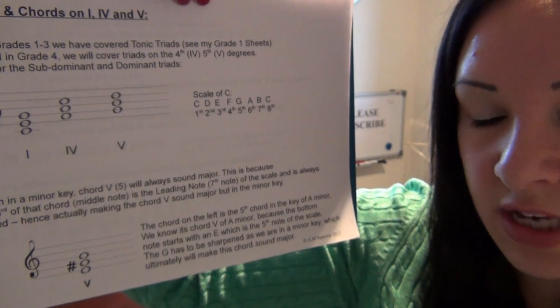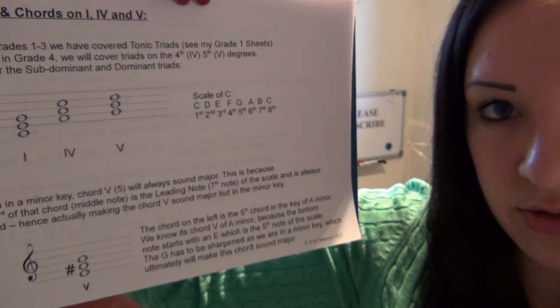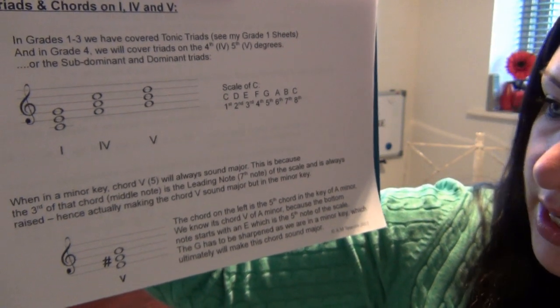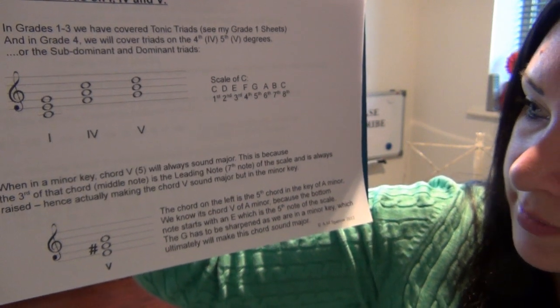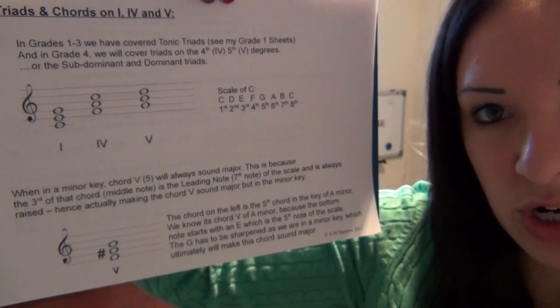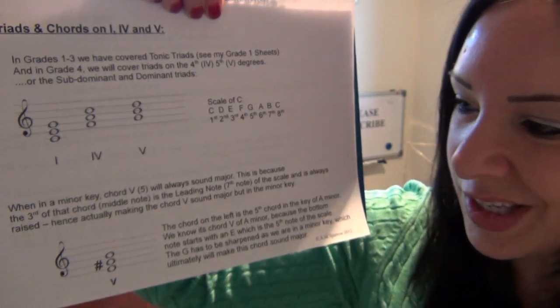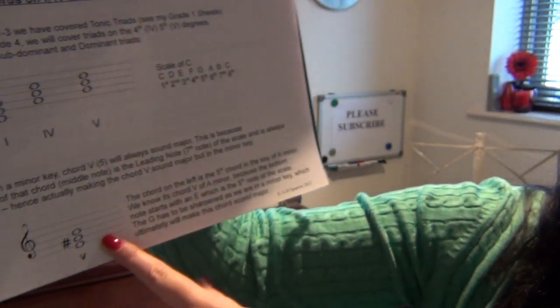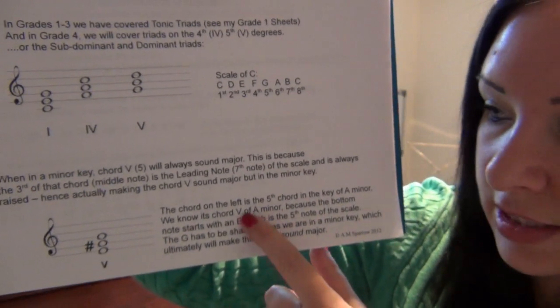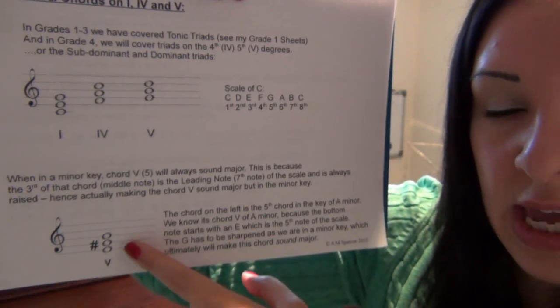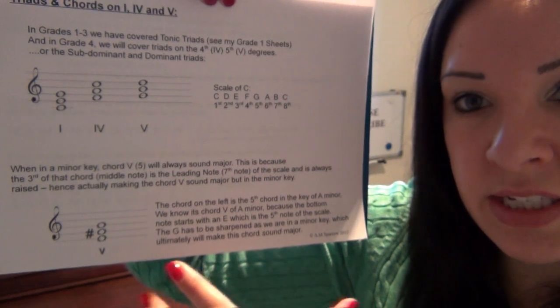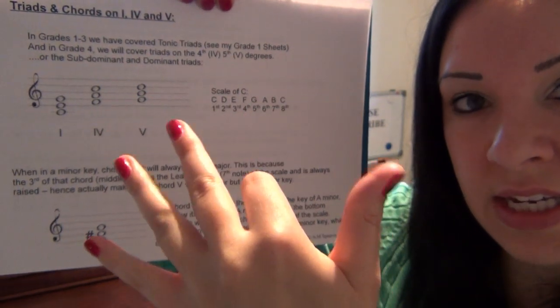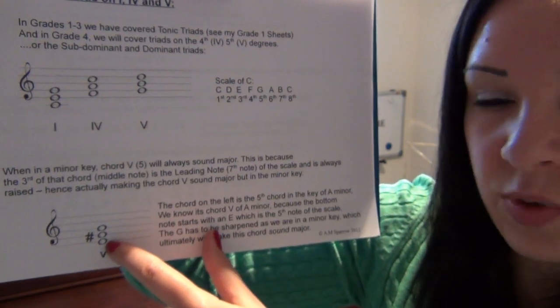It happens to be the 7th note in the scale, and is always raised, hence actually making chord 5 sound major, but you're in the minor key. So we've got a chord of, this is chord 5 in the key of A minor here. So the 5th note of A minor scale is A, B, C, D, E. So that's why it's starting with E.